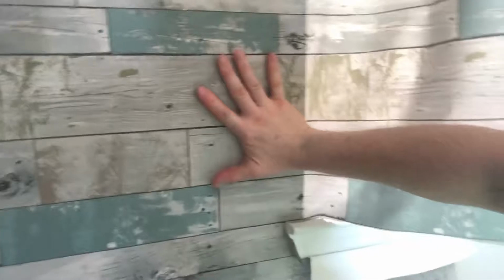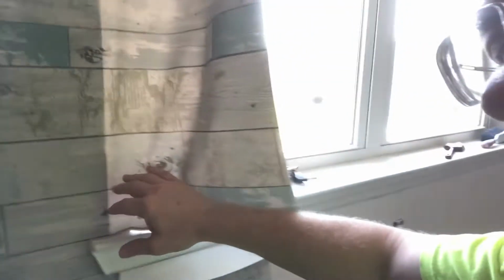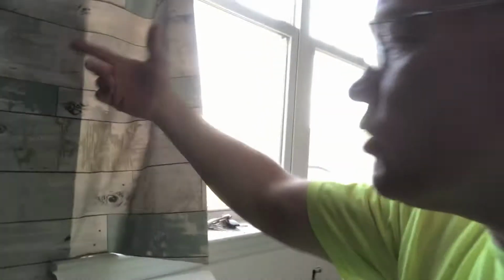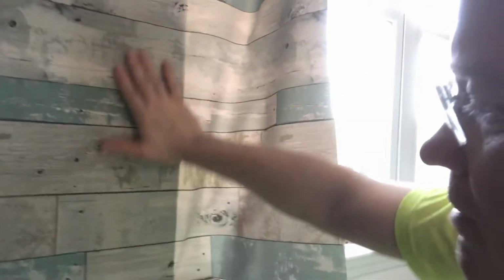Okay, so I'm coming down the wall with my wallpaper and I reach an obstacle. If you treat the wallpaper like this, you can't mess this up. Okay, so now watch this. There are two obstacles. This is my first obstacle. If I'm hanging my paper from top to bottom, I come against this obstacle right here.